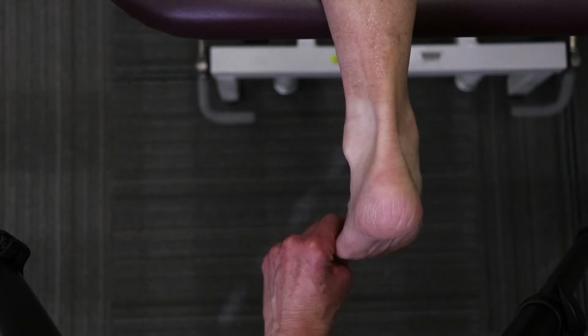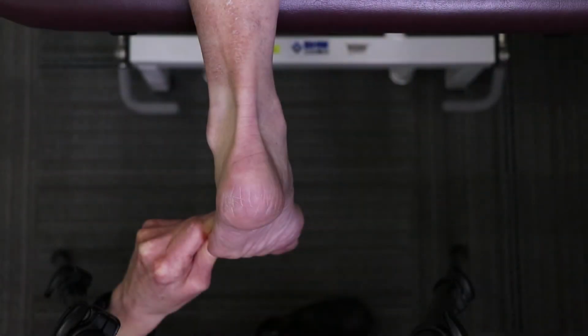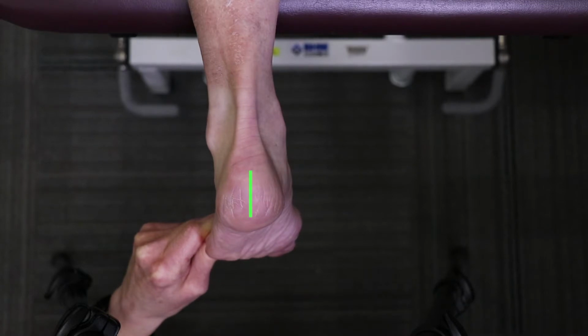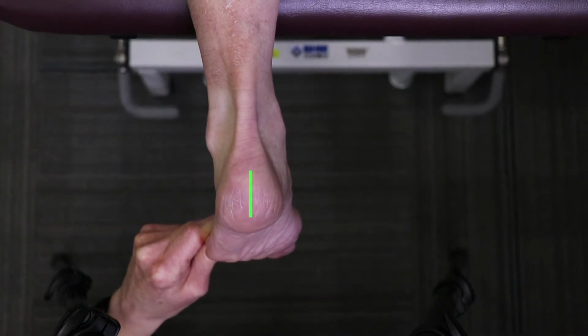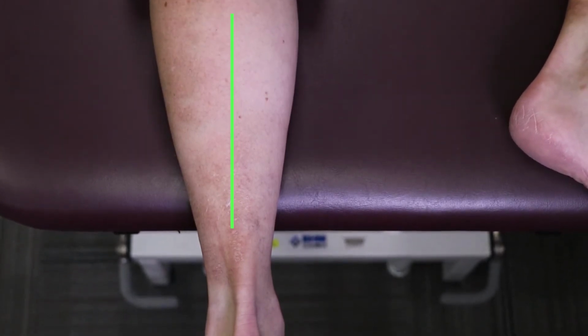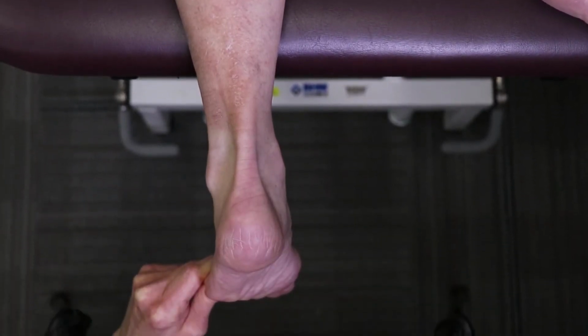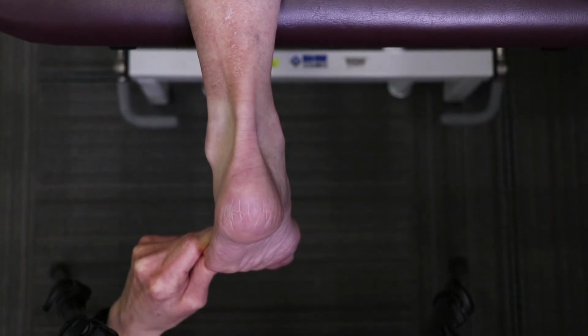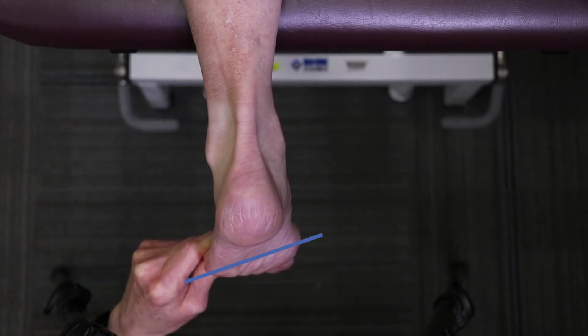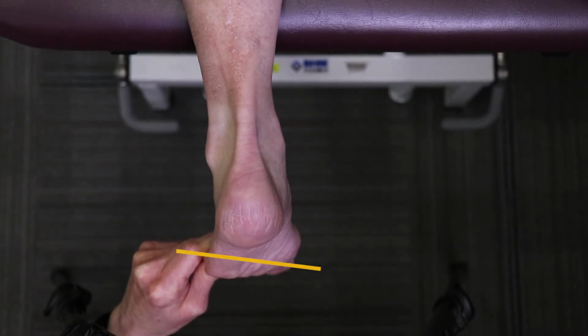With the foot held in subtalar neutral, we can now observe the position of the hind foot and look down the plantar surface to see the position of the forefoot. Is a line bisecting the calcaneus in a straight line with one bisecting the lower leg, or does the hind foot sit at a varus or a valgus angle? Next, we imagine a line at the level of the metatarsal heads. Is the forefoot in a neutral position perpendicular to the hind foot, or is it in varus or valgus? Here we can see that the hind foot is in neutral, but the forefoot sits at a varus angle relative to the hind foot.